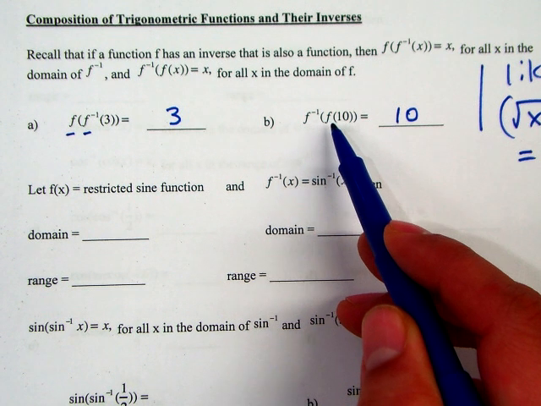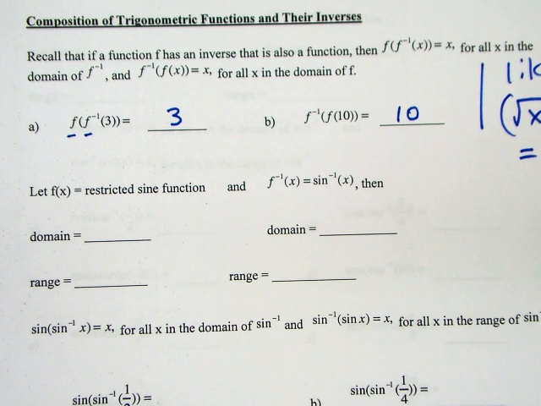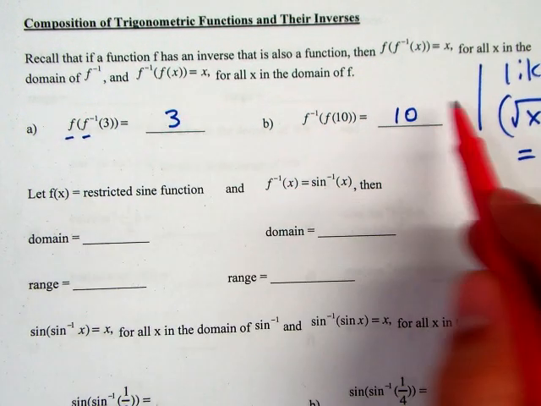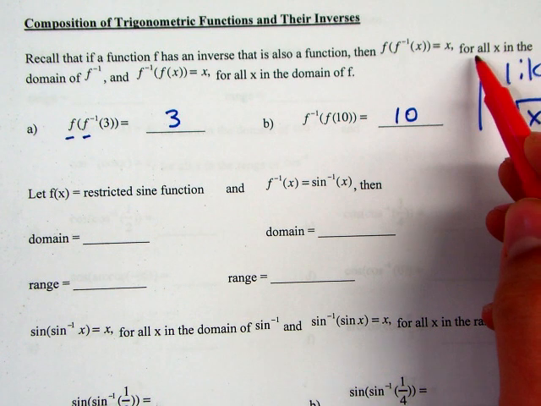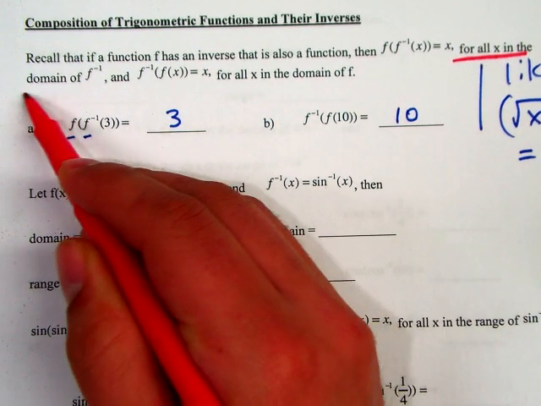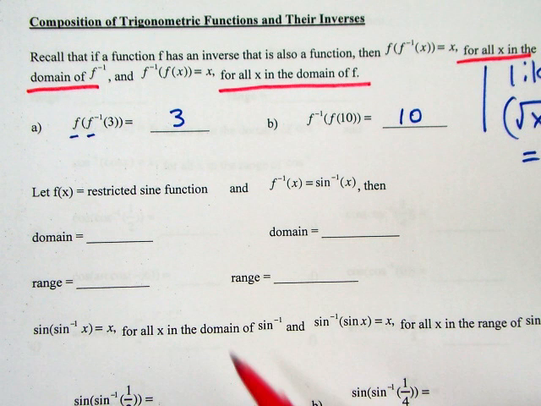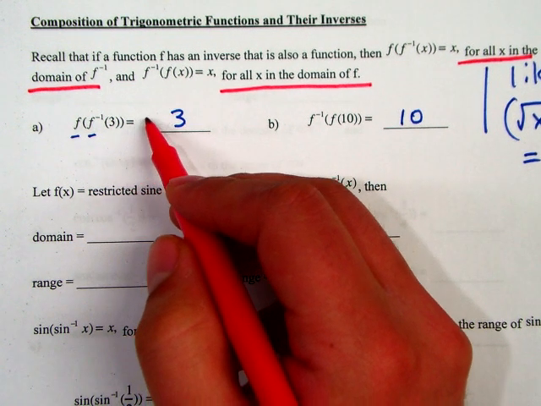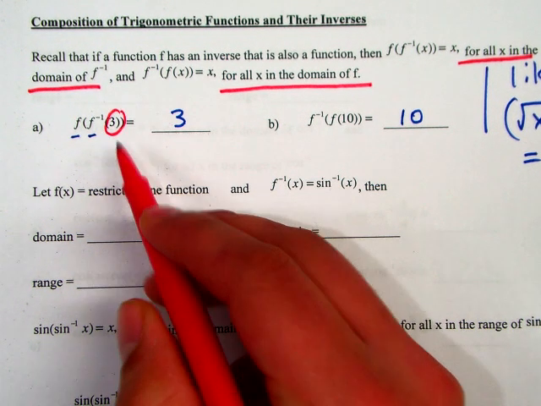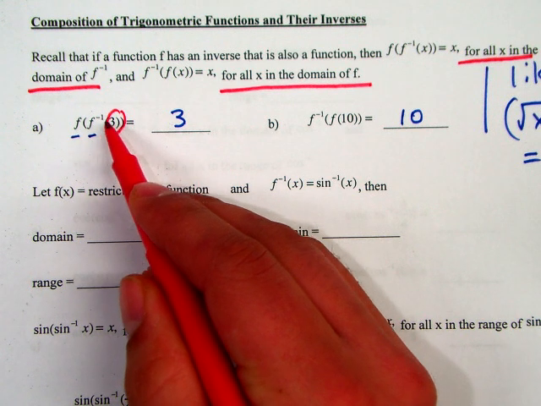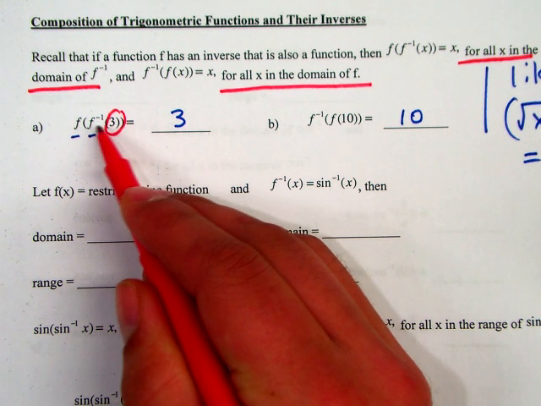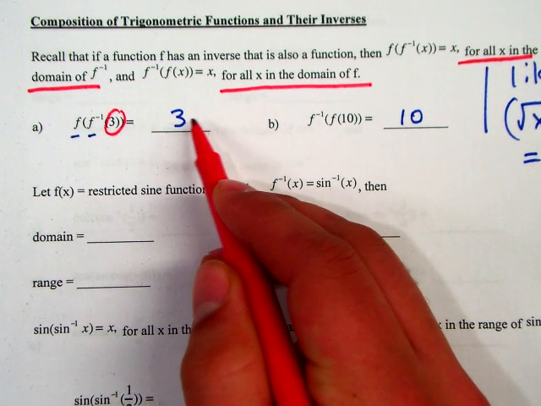But that only happens, and this is the key, as long as x is in the domain of the inverse or vice versa. So in other words, and we'll do an example later on, if this 3 doesn't make any sense for this inner function, this does not work the way it should.